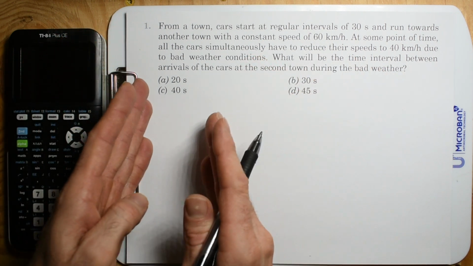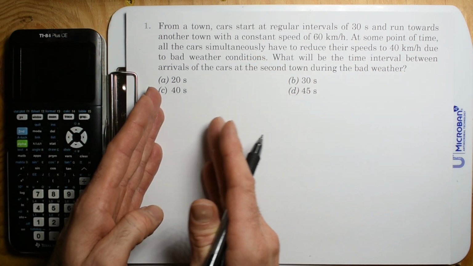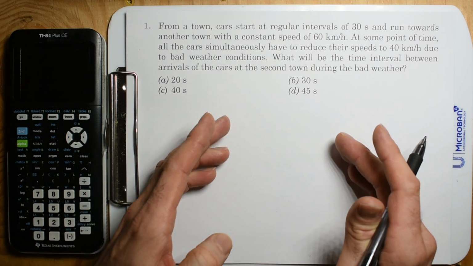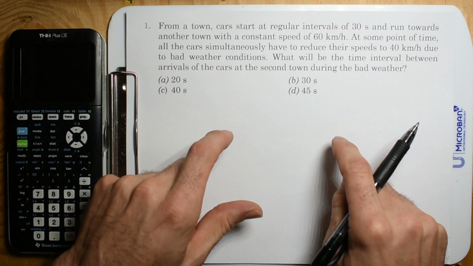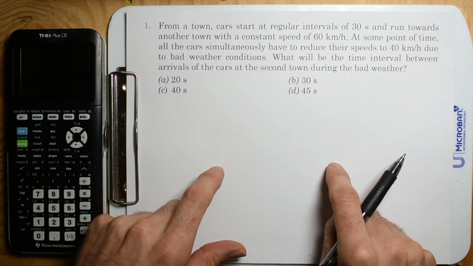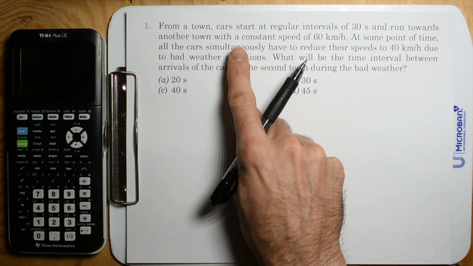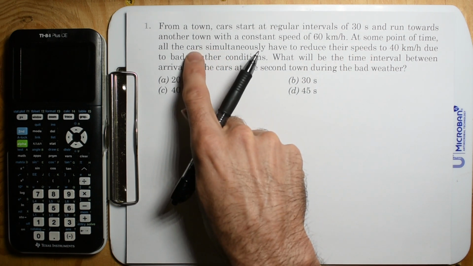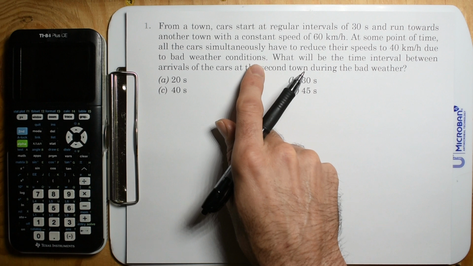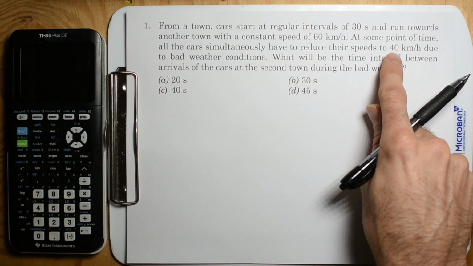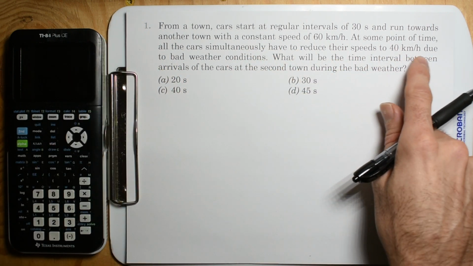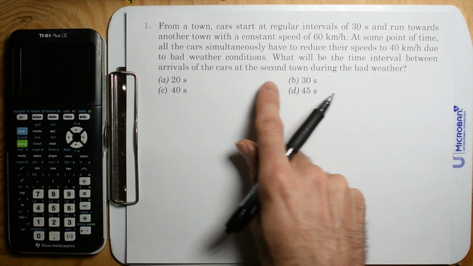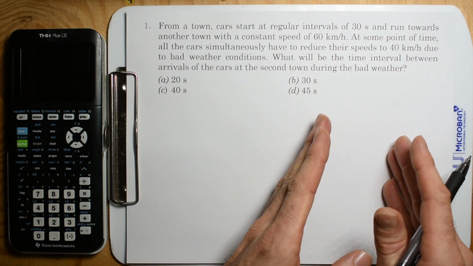Does this mean that if I have two cars going, and this car went 30 seconds later, and then all of a sudden bad weather happens, do they have to both reduce their speeds at that moment? Because I think I read this wrong the first time. That's my biggest problem, comprehension. I just want to solve the problem I want to solve, but that's usually not what they want me to solve. Anyway, what will be the time interval between the arrival of the cars once they get to that second town?